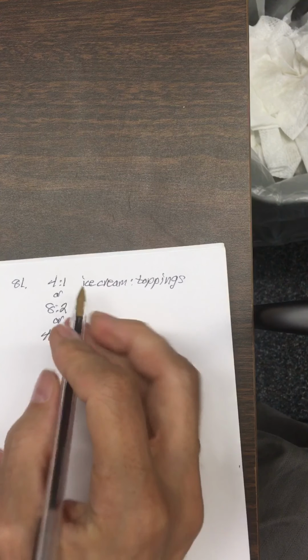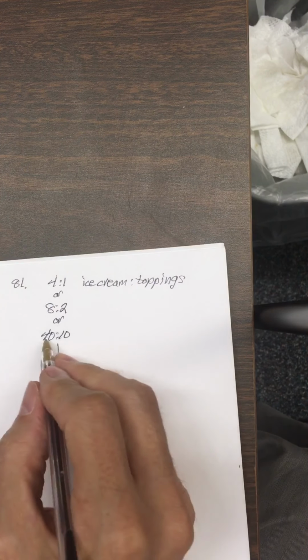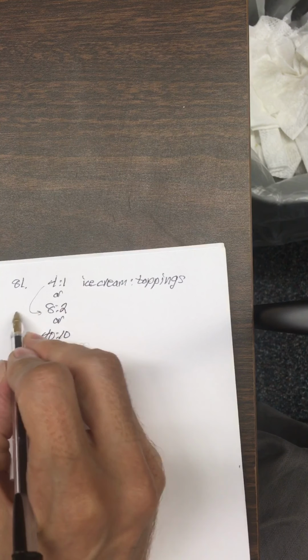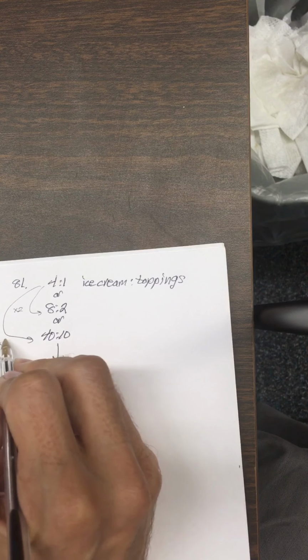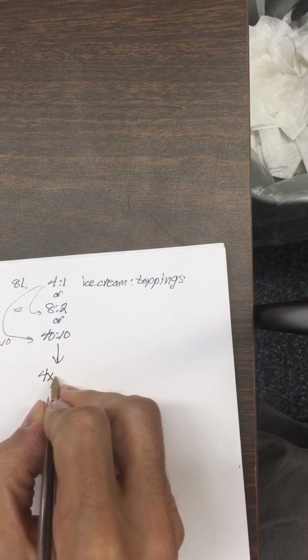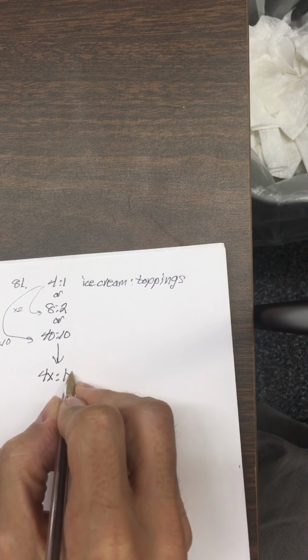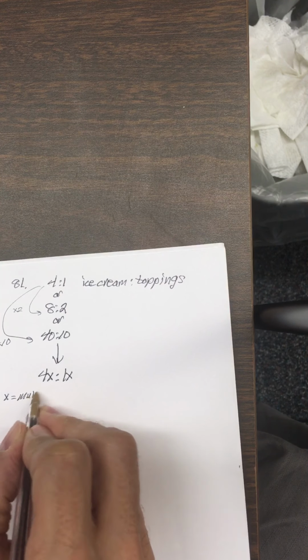All we know is that we're multiplying both of these by some mystery number x. It might be twice as big, times 2, or it might be 10 times as big. We just don't know. So we're going to do this: 4x to 1x. So x is just whatever multiplier you want. Does that make sense?